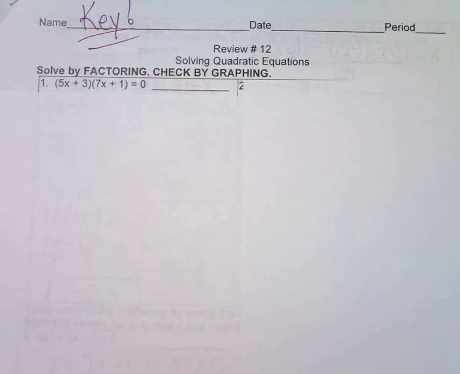Over your review, number 12. This is for our factoring test and also our solving quadratics test. And we're going to solve the quadratics by factoring, with some graphing, and with the quadratic formula. Okay, so here we go.